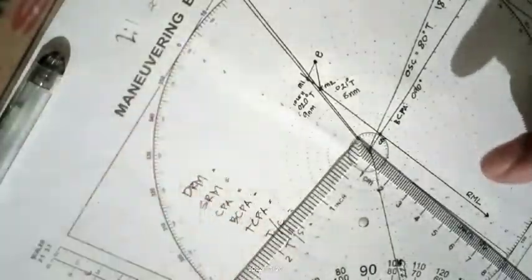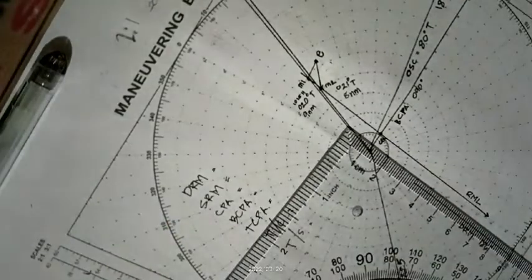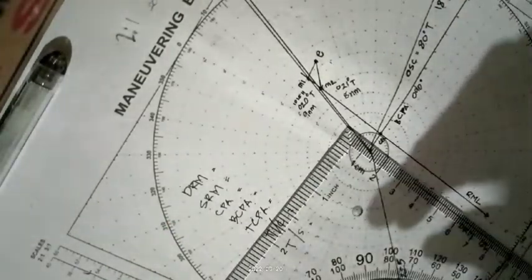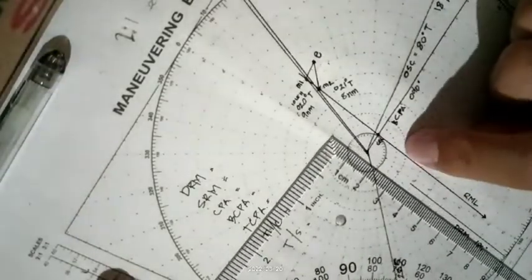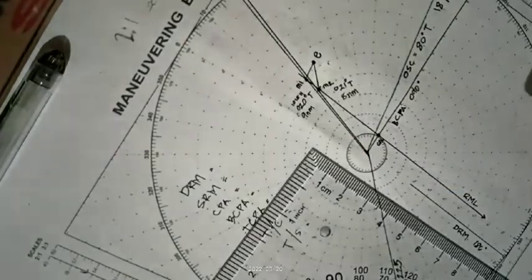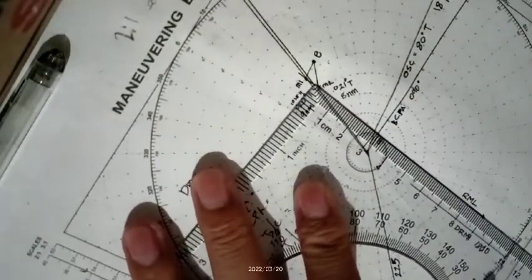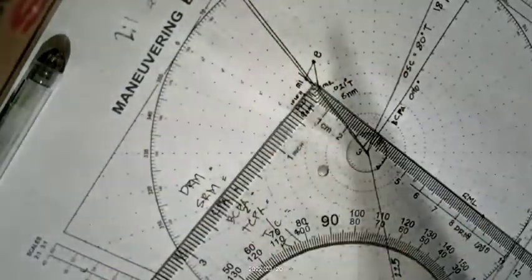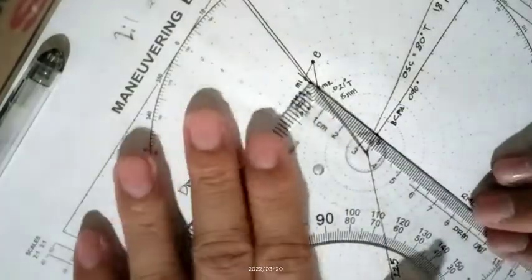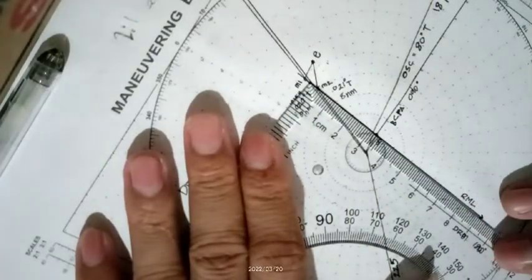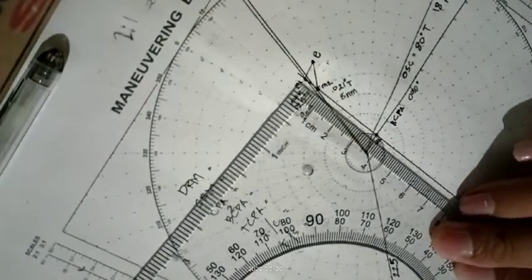Next, we need to find our DRM. In finding the DRM, we need to drag the RML line to the center. This is how you do it: put a ruler, make sure that you drag it to the center.